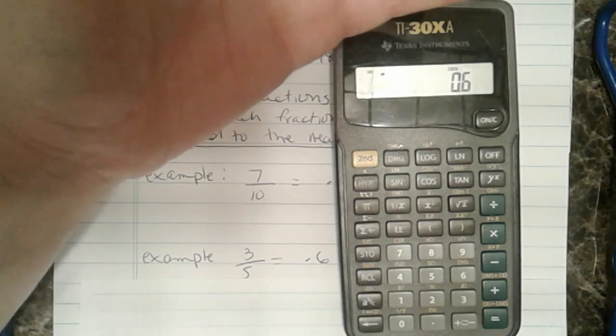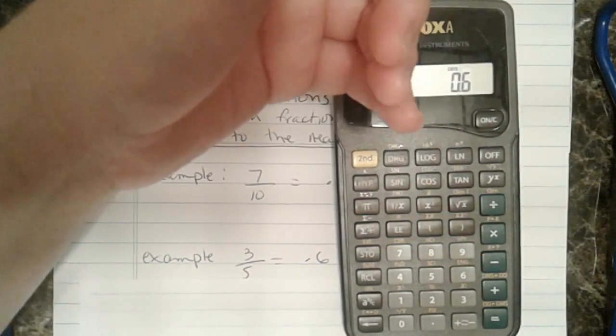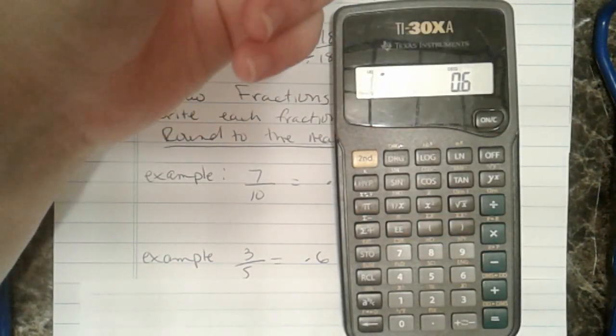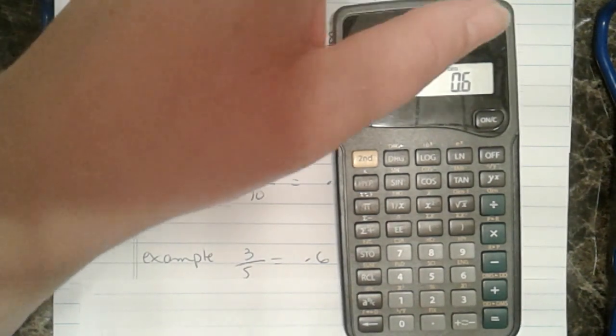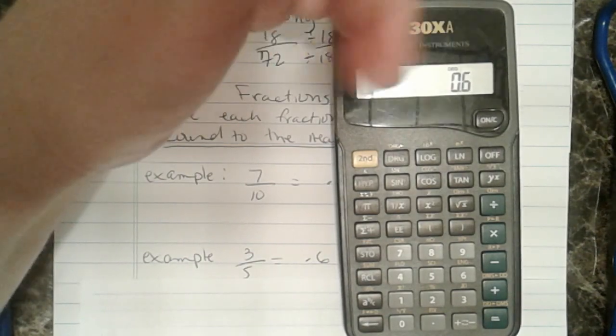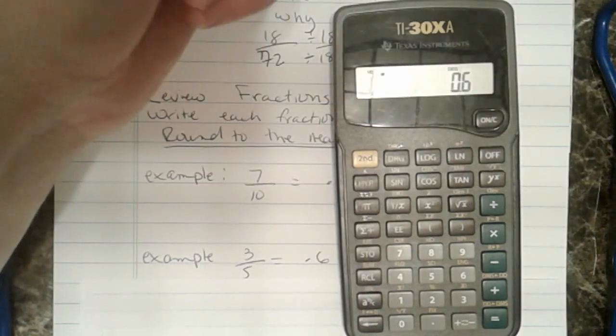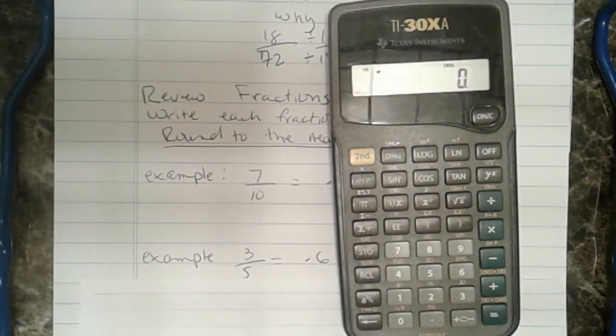To me, it's really easy to plug in the fraction and hit second and the arrow key. And again, some of your calculators might be slightly different. So if you need help with your calculators, bring it up to me and I'll gladly assist you. Or raise your hand first and I'll come and help you out.